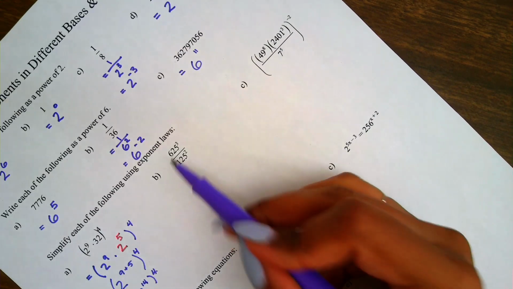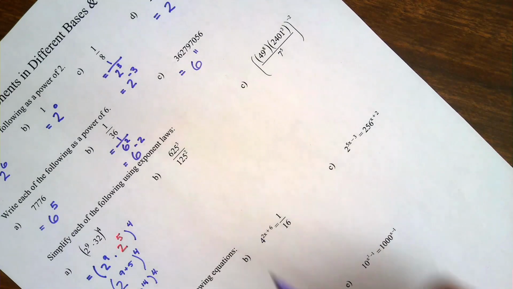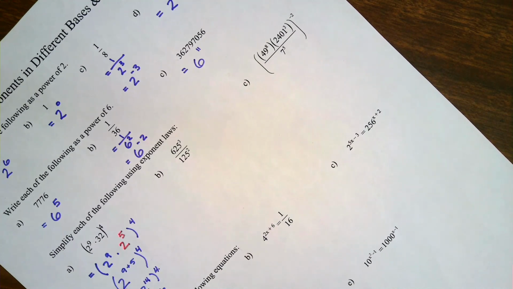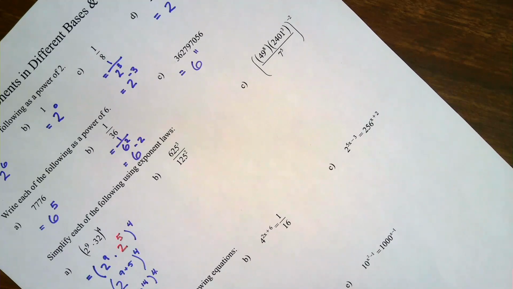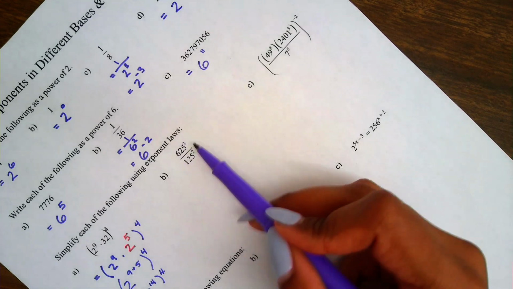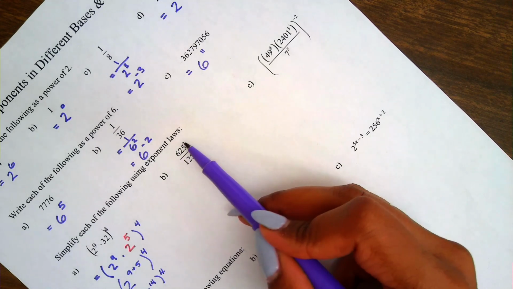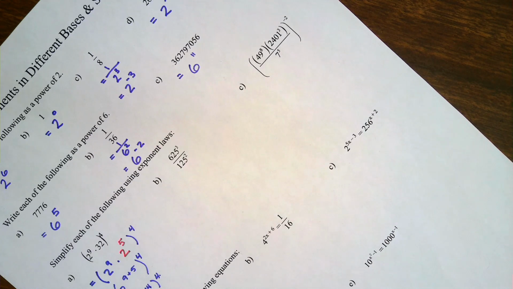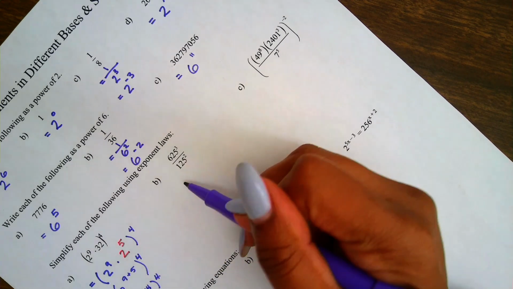Okay, now moving to the next one, I'm going to look and I see 625 cubed divided by 125 squared. And I want to simplify each using exponent laws. I'm not asking you to evaluate. That would be very straightforward. You could just plug the numerator and denominator into your calculator. That is not what I'm asking.